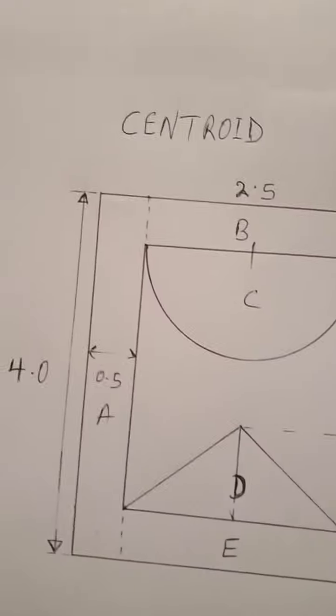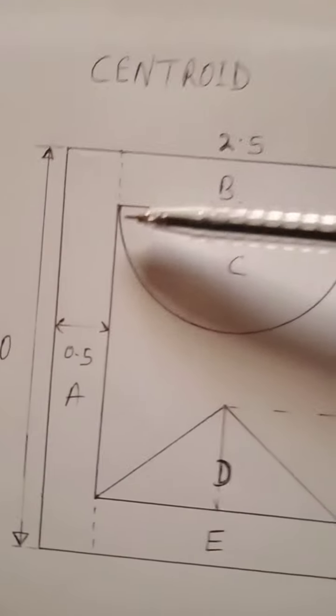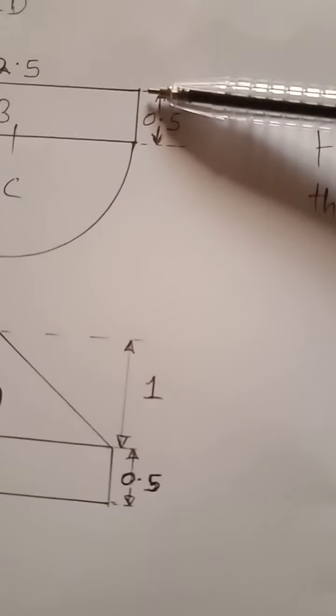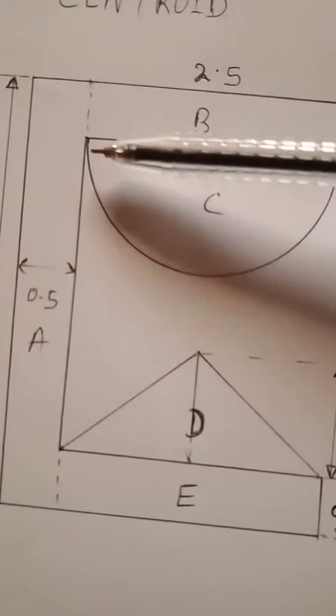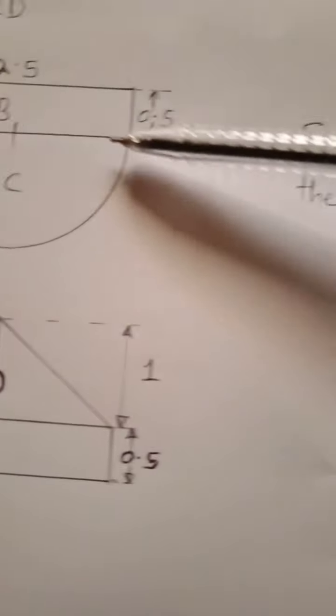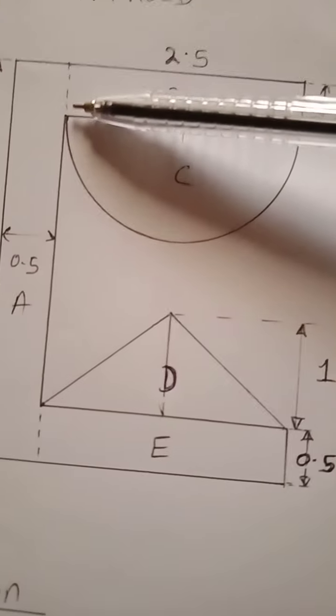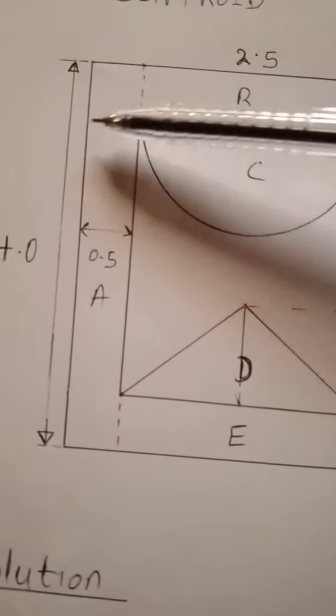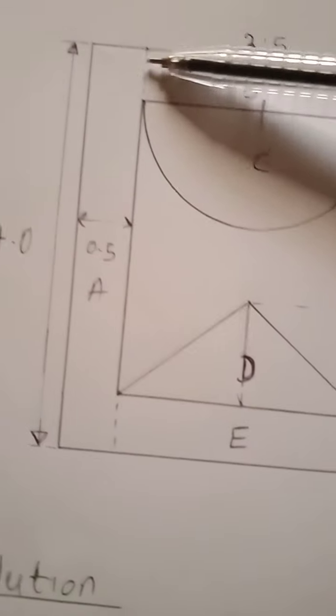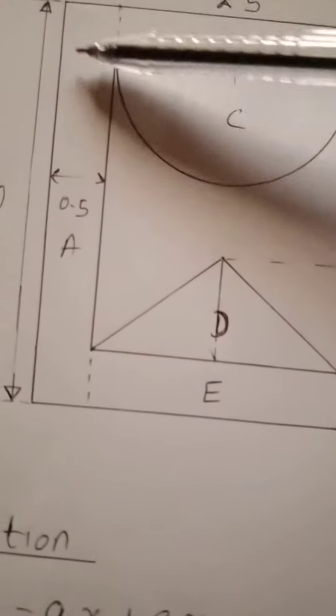Now look at the center here. Here we already know that this is 0.5. Then half of it is what? Half of 0.5 is 0.25. This is the center here. Always use the y-axis here.